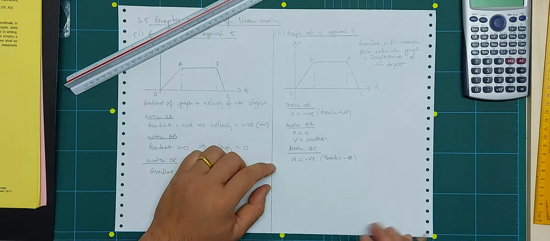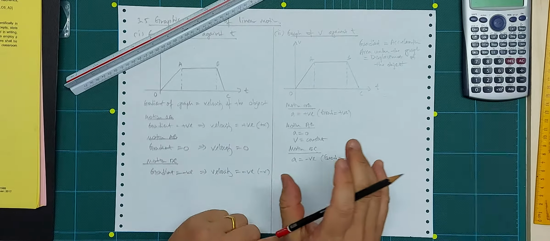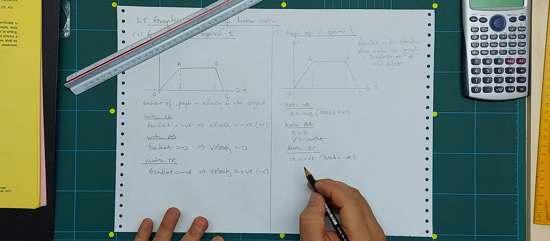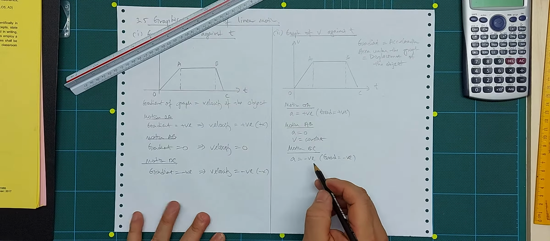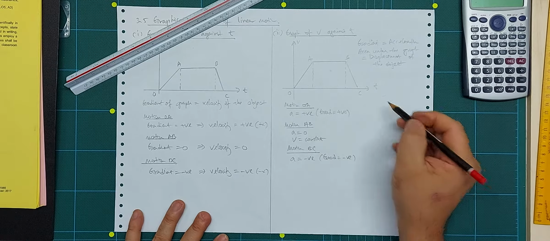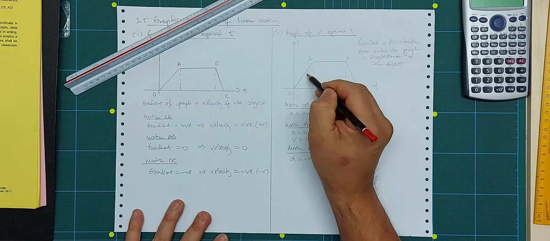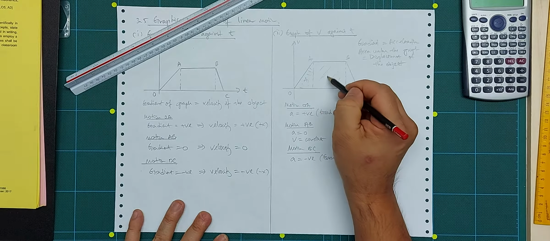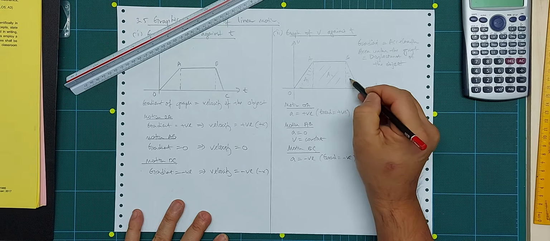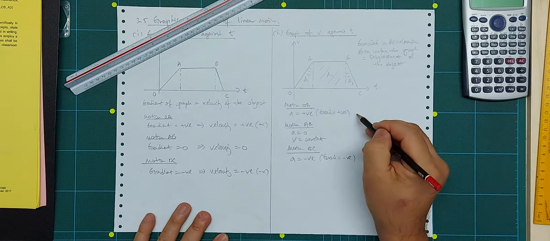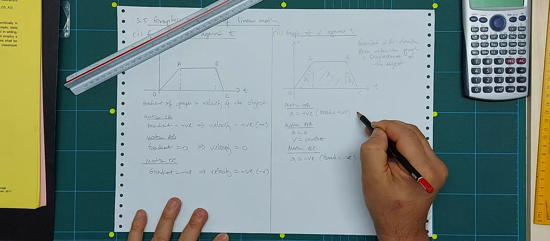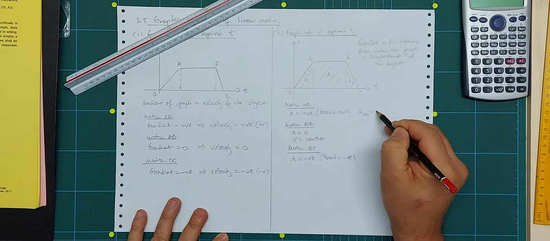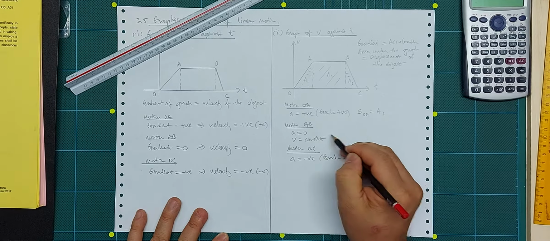Now if I ask you what is the displacement of the object, let's say there are 3 parts here. This is area A1, this one is area A2, and this one is area A3. The displacement from OA is equal to area A1.